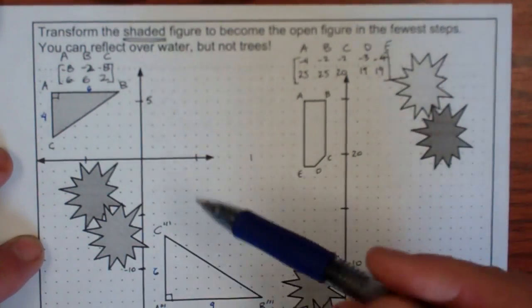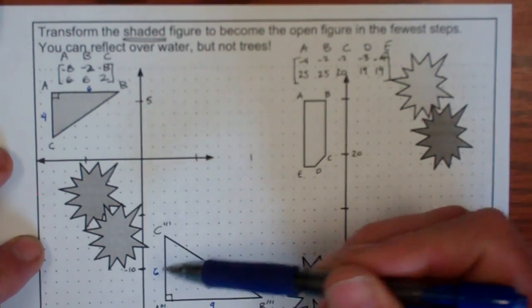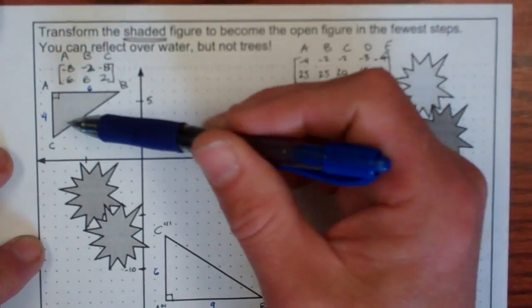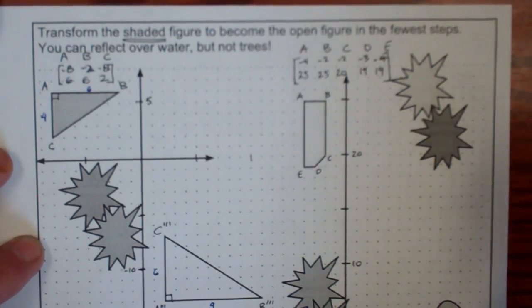If you're having a hard time understanding where that came from, just take the target numbers and divide them by the starting numbers, and you'll get that scaling ratio. Okay. So how do we do it?